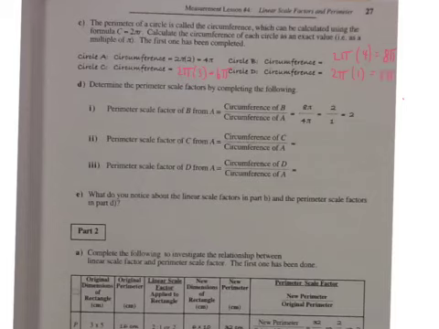So determine the perimeter scale factors by completing the following. The perimeter scale factor of B from A. So we get B circumference to A circumference is 8 pi over 4 pi, which if you divide you get 2 over 1, which you get 2.